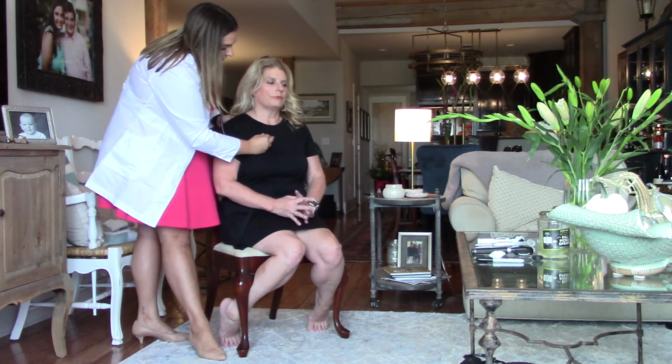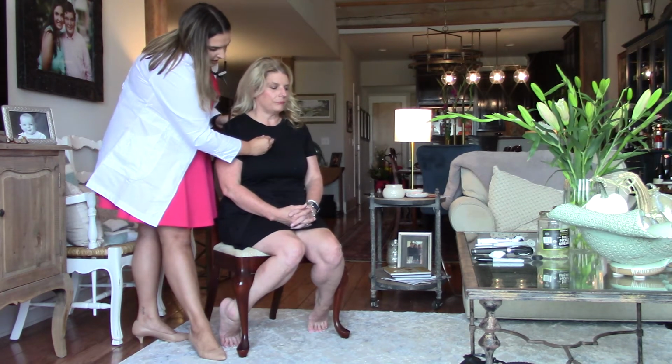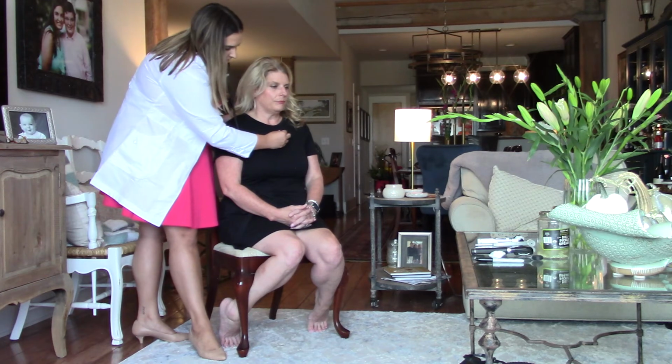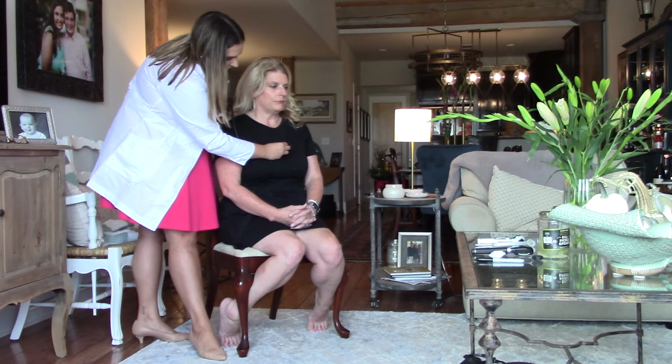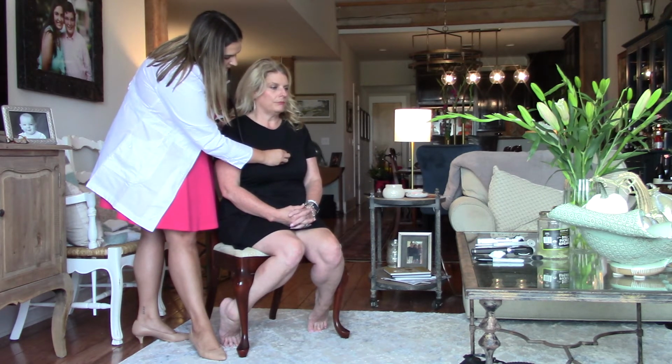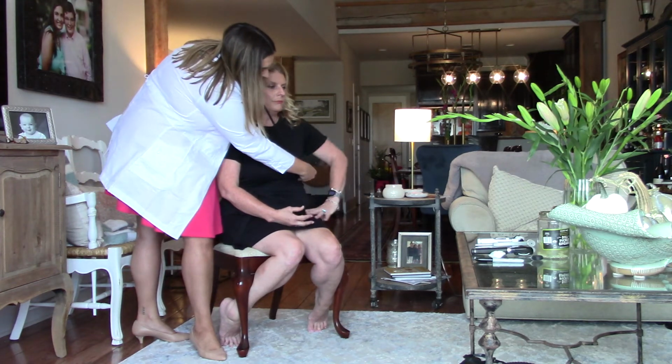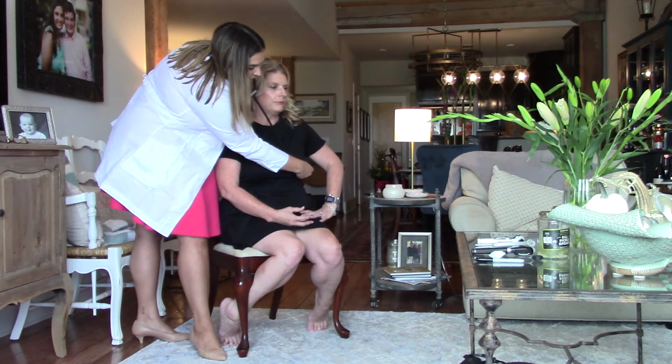Your aortic, which is the second intercostal space right sternal border. Pulmonic, which is the second intercostal space left sternal border. Erb's point, the third intercostal space left sternal border. Tricuspid, the fourth intercostal space left sternal border. And the mitral, which is fifth intercostal space midclavicular line.